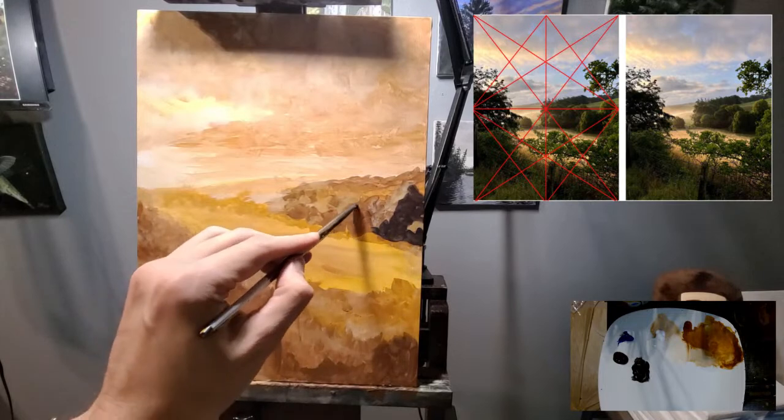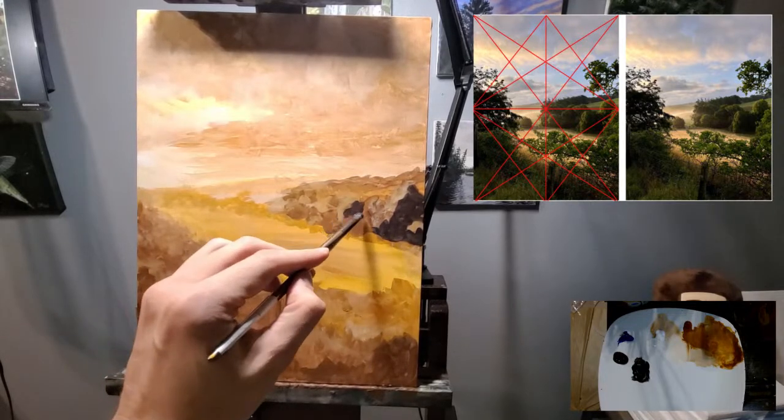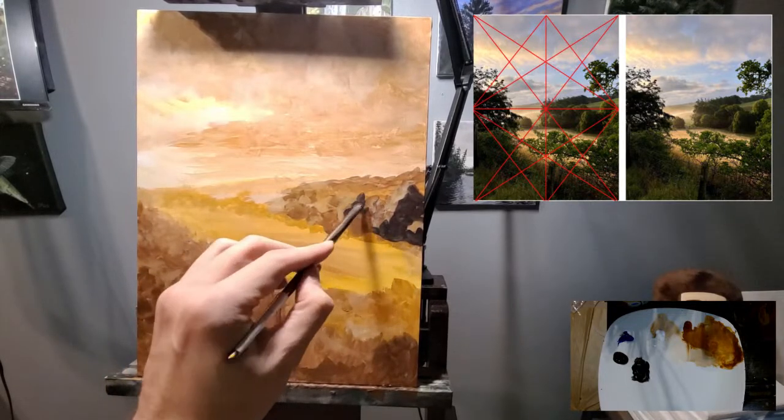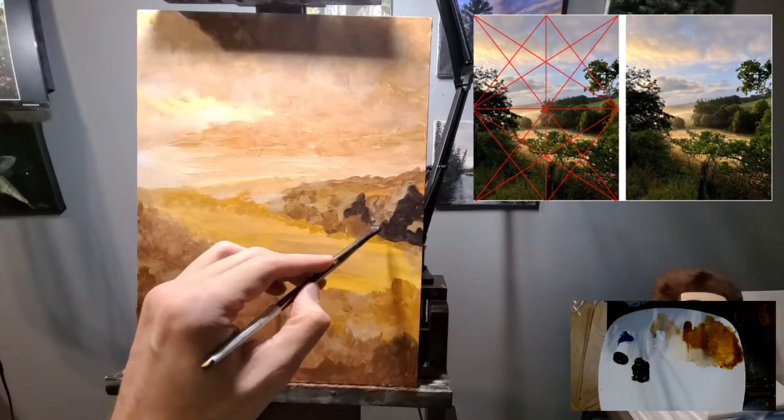Again, I'm just drawing the darkest shadows.